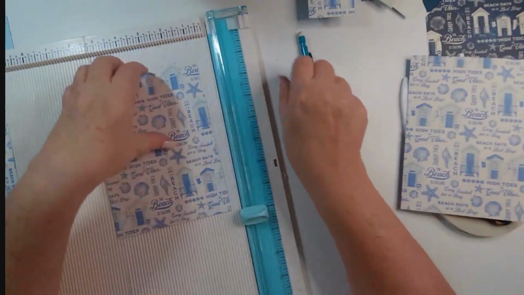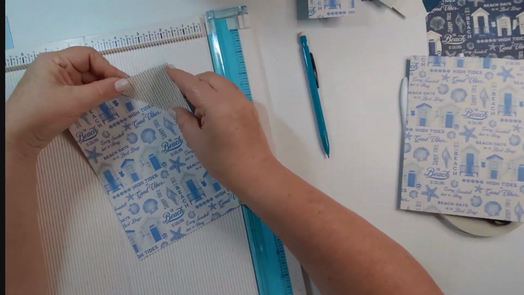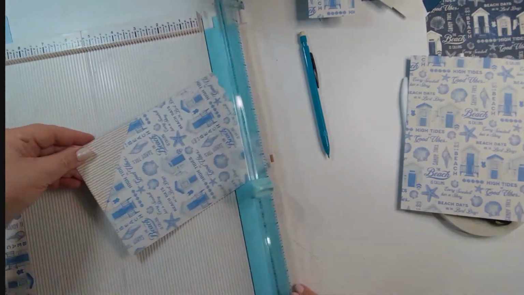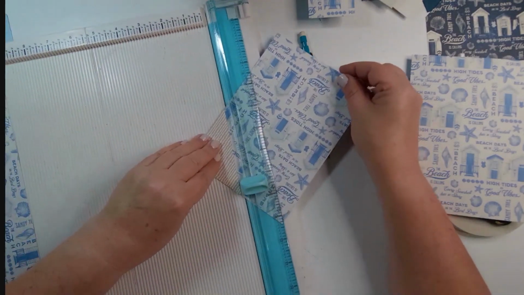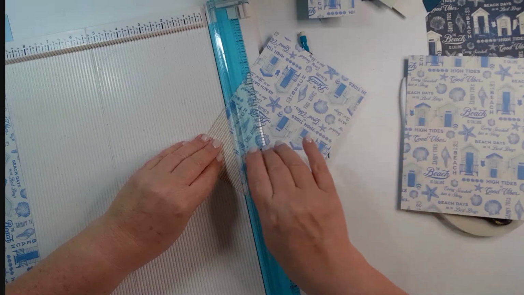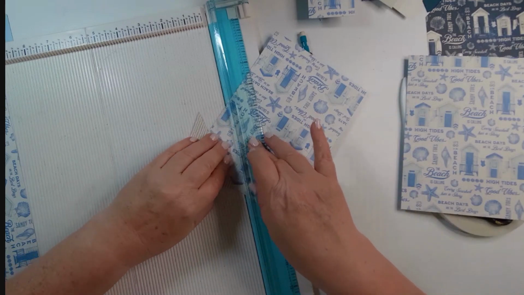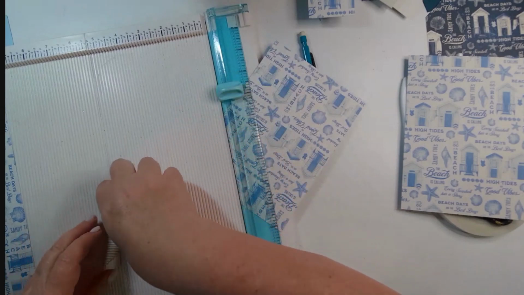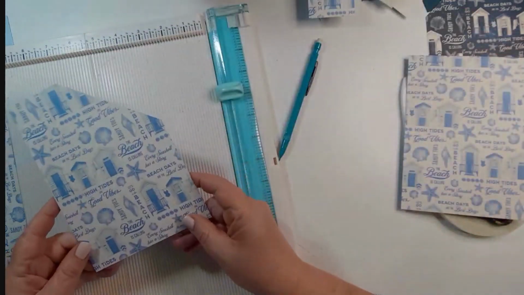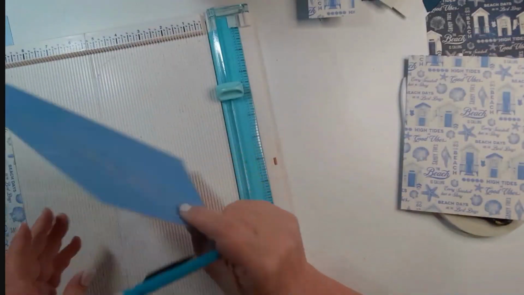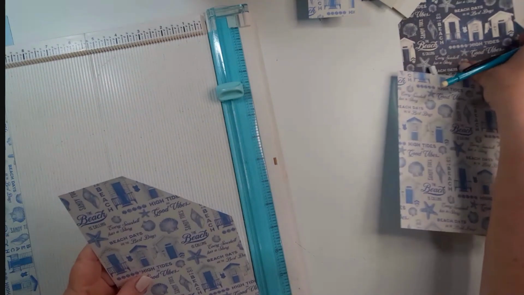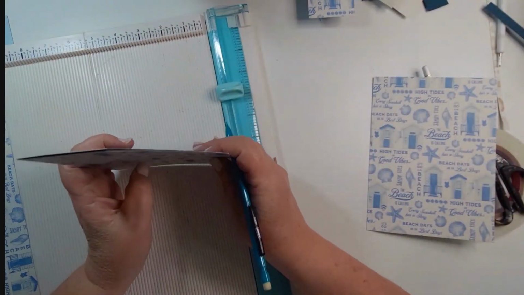And I'm going to cut it on the right this time. This is F3-1. Okay, so this will be one on the right, one on the left.